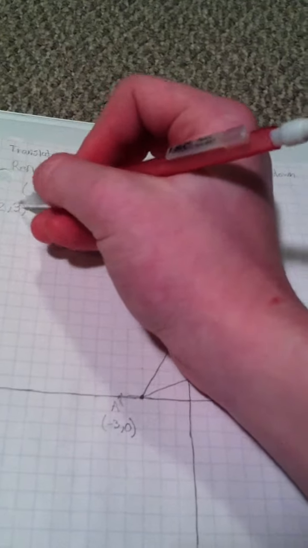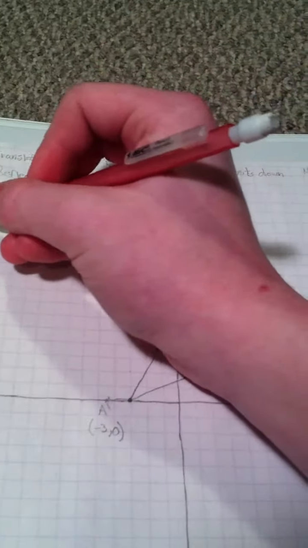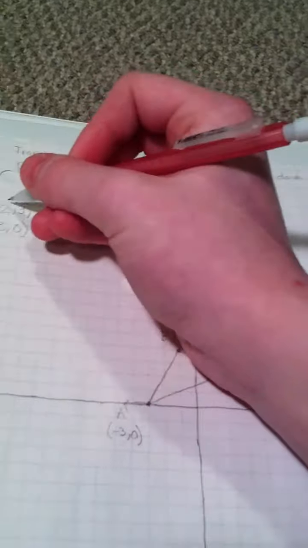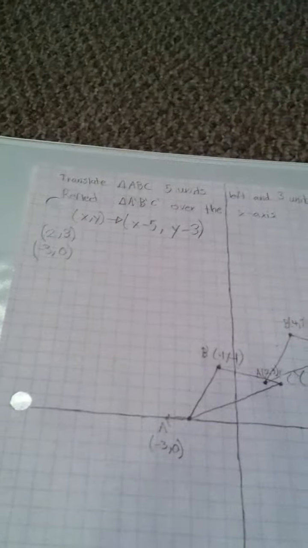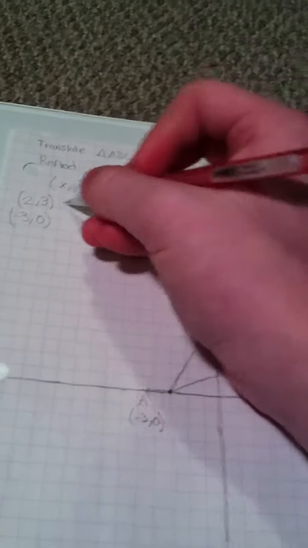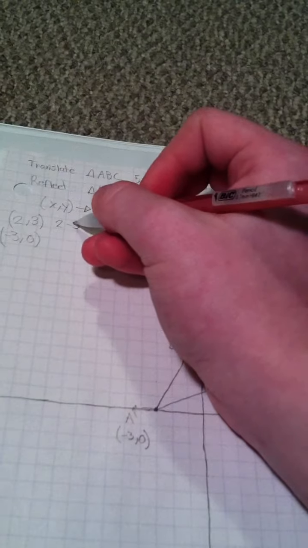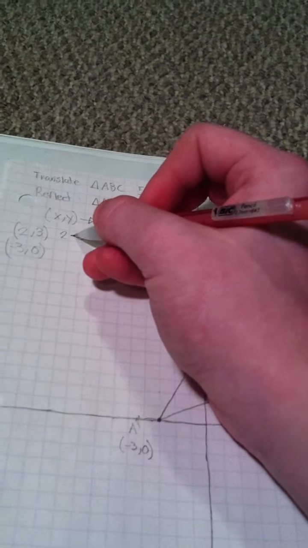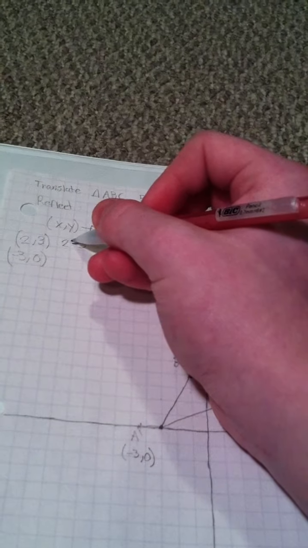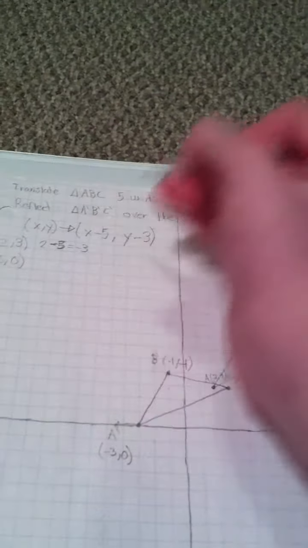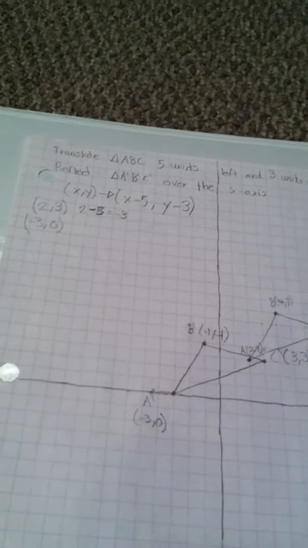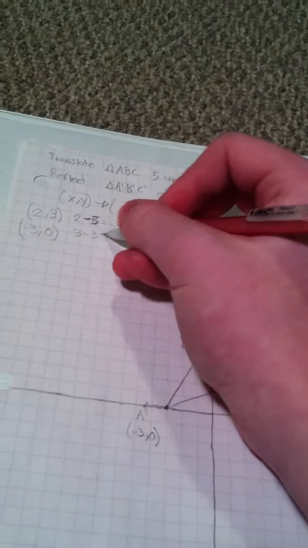So I'm going to go ahead with point A, and I have 2, 3, and -3, 0. If I subtract 5 from 2, that does give me -3, because 2 subtract 5 equals -3. So that works. And then if I do 3 minus 3, that equals 0. So for point A it works.